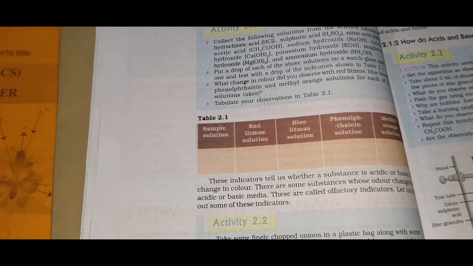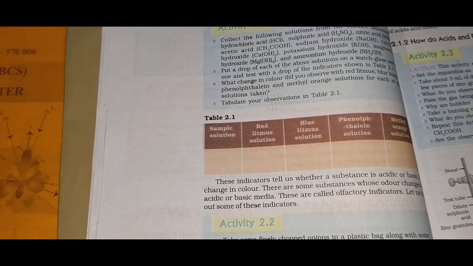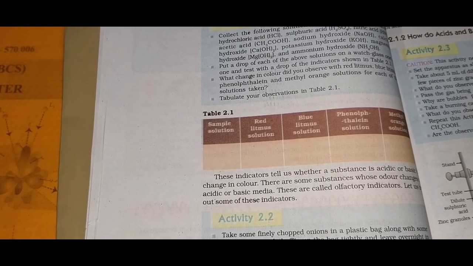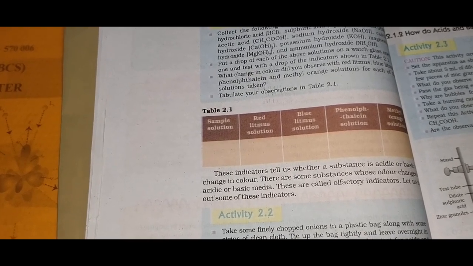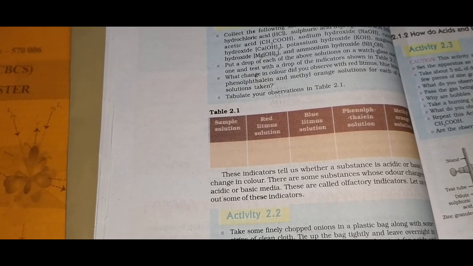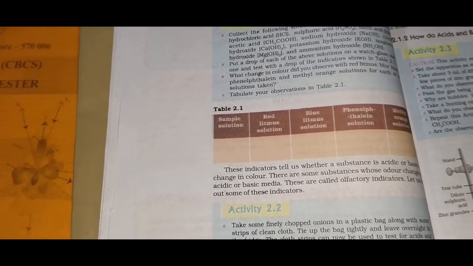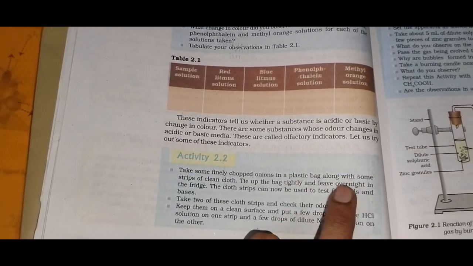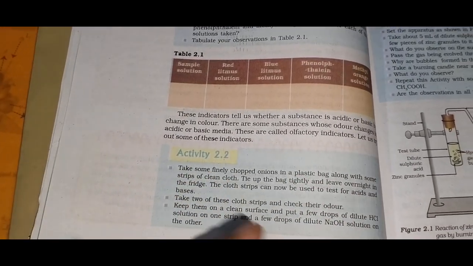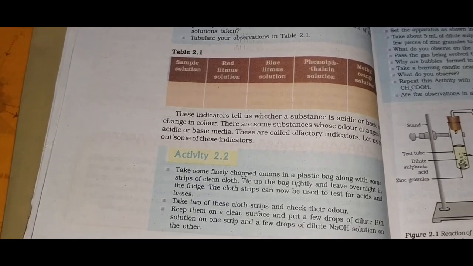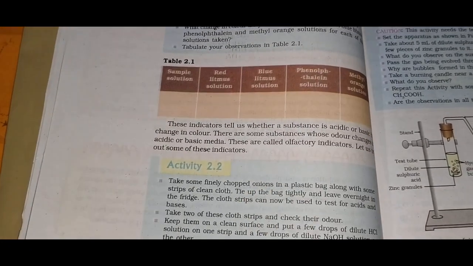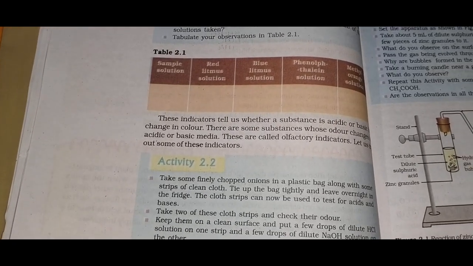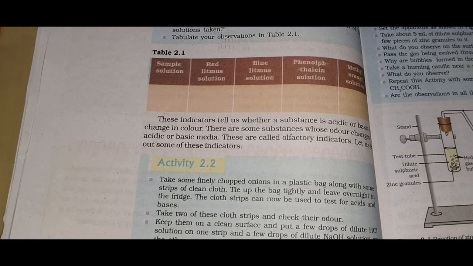There are some substances whose odor changes. Odor means smell. In the presence of acidic or basic media, their smell will change. These are called olfactory indicators. For example, onions. Take some finely chopped onions in a plastic bag along with some strips of clean cloth. Tie it and leave it in the fridge overnight. The cloth strips can now be used to test acids and bases.